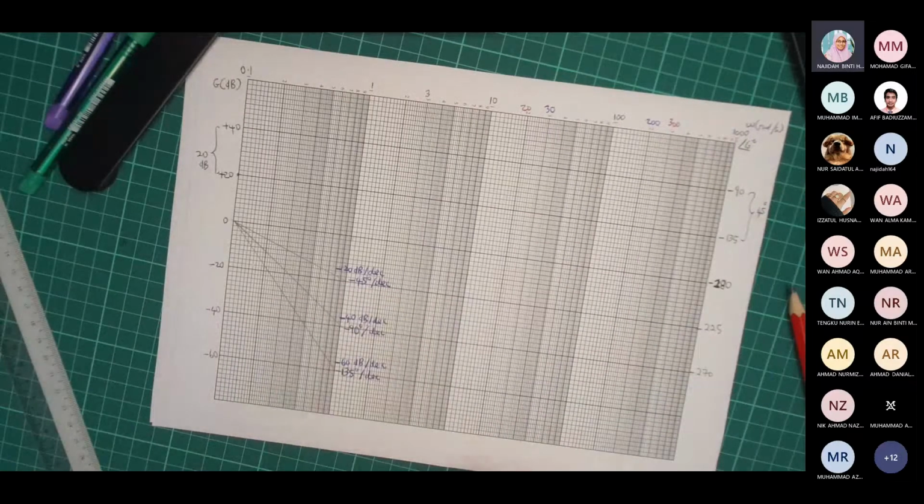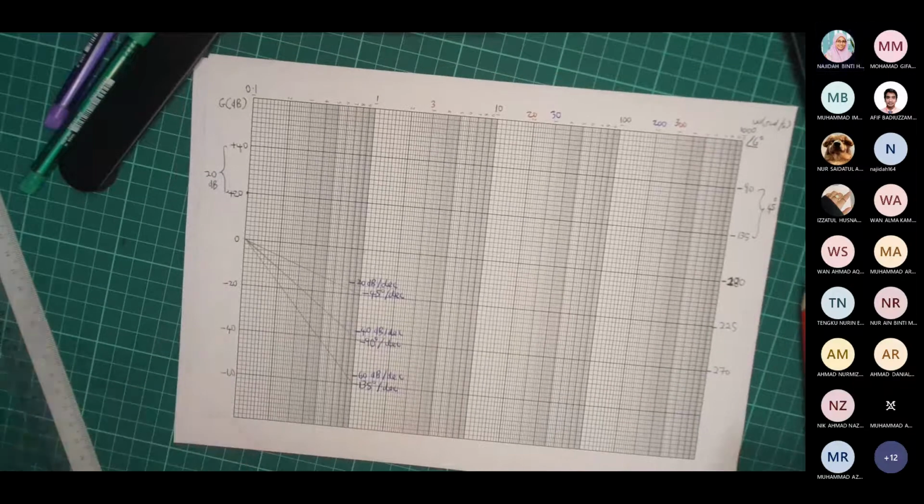Okay, now we are done with our y and x axis scaling and our reference slope. Now we can start our magnitude plotting. Are you ready?